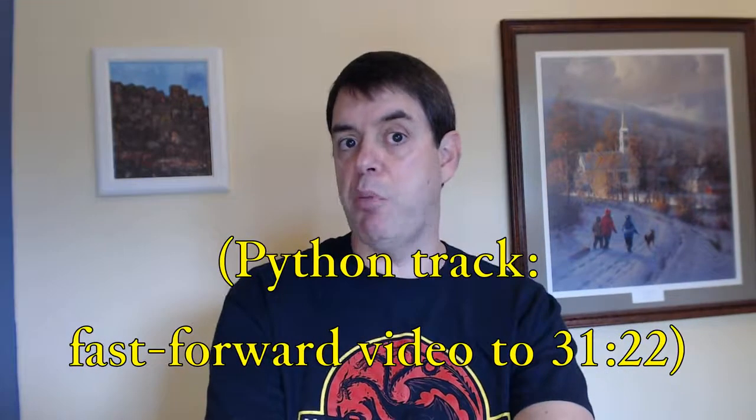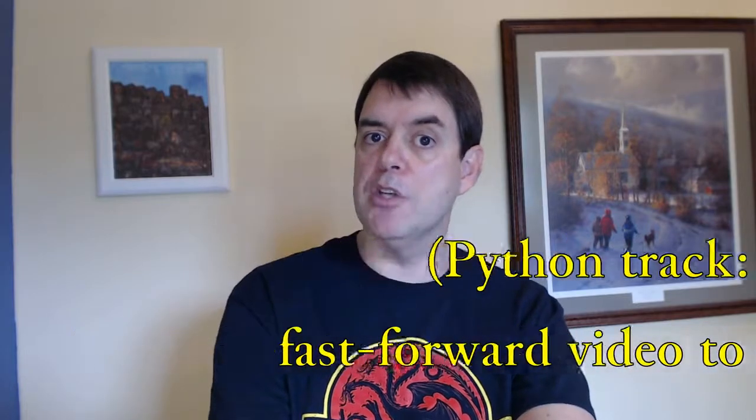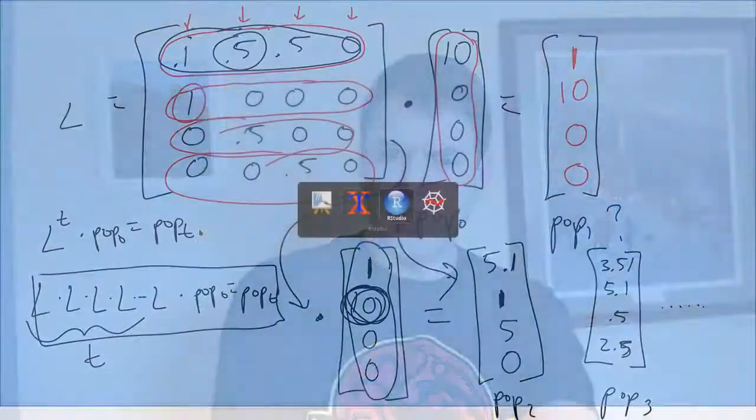What's your rabbit population going to look like in 50 years or 100 or 1,000? What's the long-term behavior of your rabbit population? That can be determined simply by multiplying again and again and again by the Leslie matrix, once for every year. And of course, we're not going to do that by hand. We're going to do it by computer. So let's do that. Let me start with R here, but if you're doing the Python track, you can fast forward at this point to the point in the video where the Python part starts. Let's start with R.